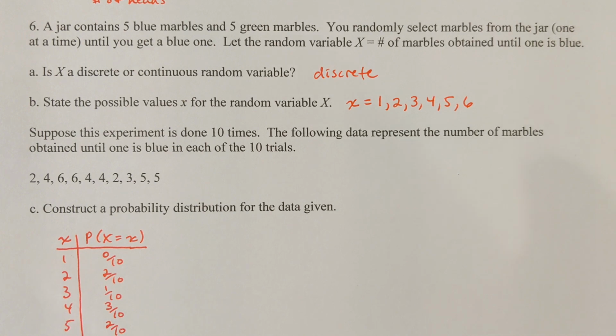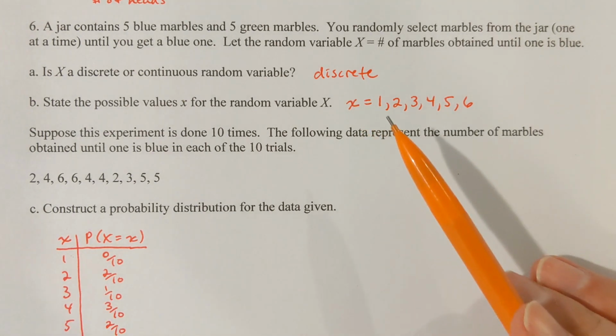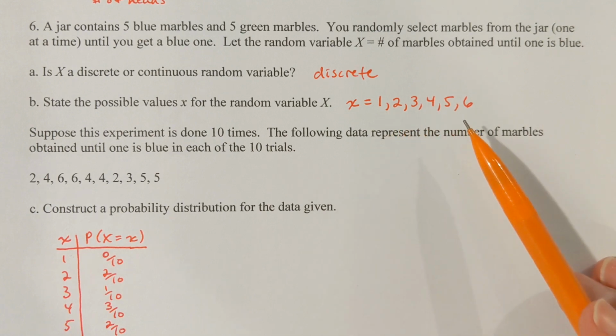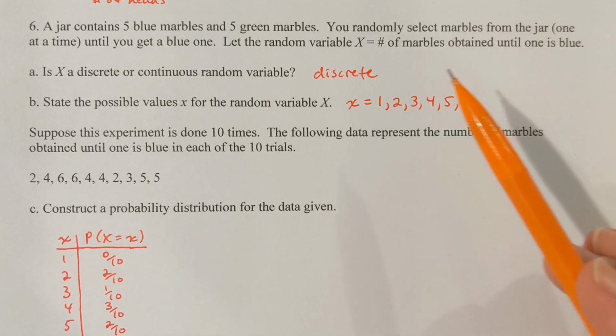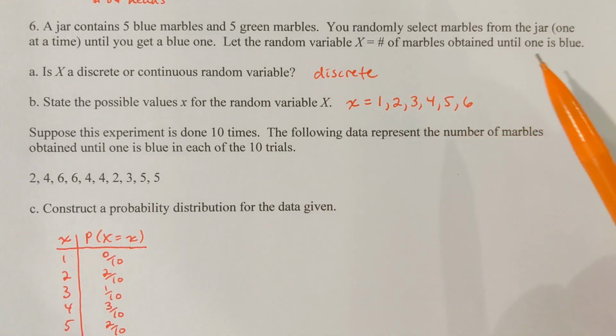Okay, part A: is x discrete or continuous? This would be discrete since the values would only be counting numbers. And in part B, they want us to state the values here. So we want the number of marbles until one is blue.